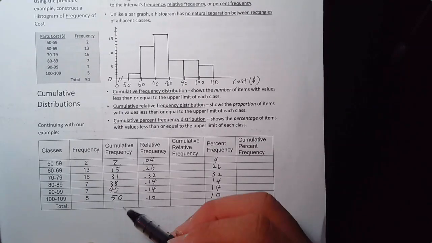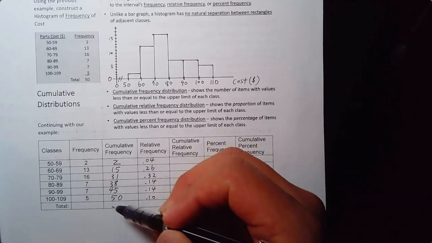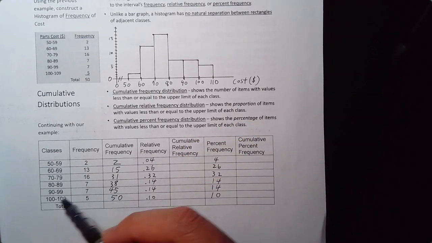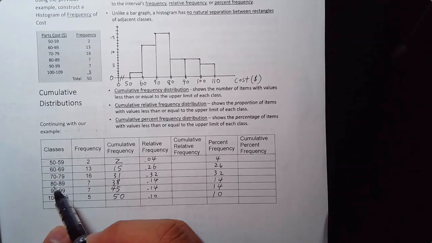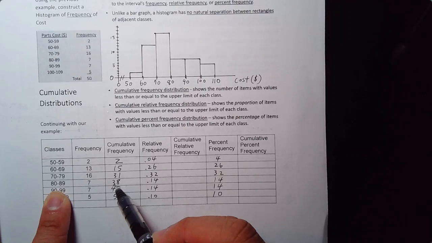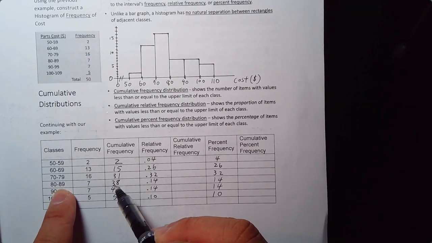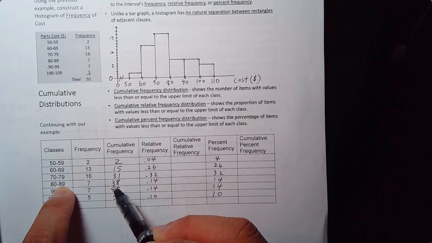Right? And what is the purpose of the cumulative frequency? At any point, for example, I look at this class, 80 to 89. Then I have a number here, 38. Now, what does this tell me? This tells me that there are 38 observations below 90. So 38 observations below 90, less than 90, or it is 89 or below. Okay, we can say it like that.